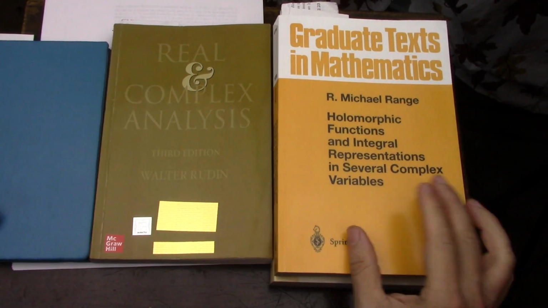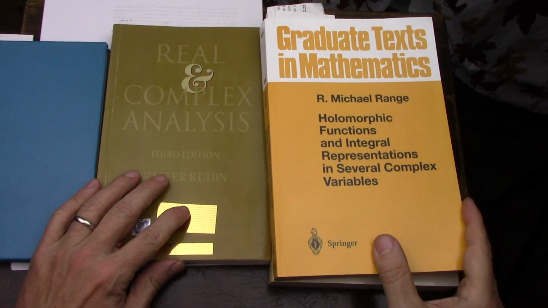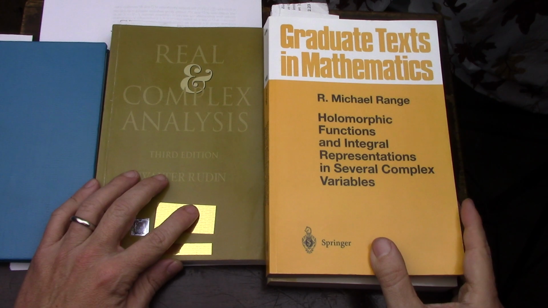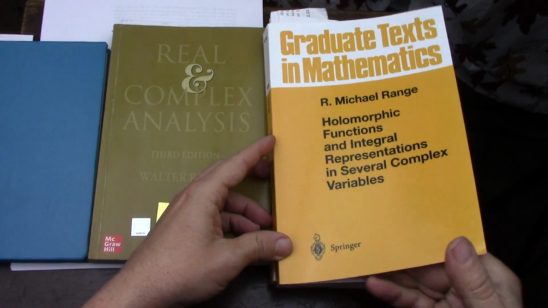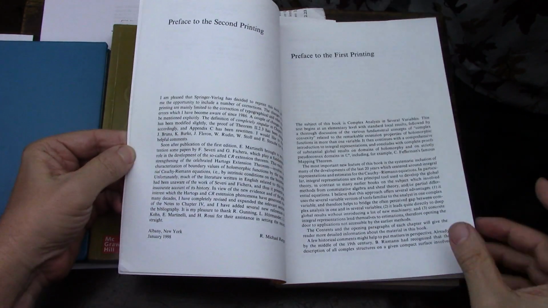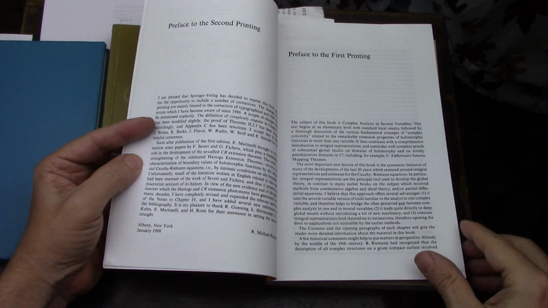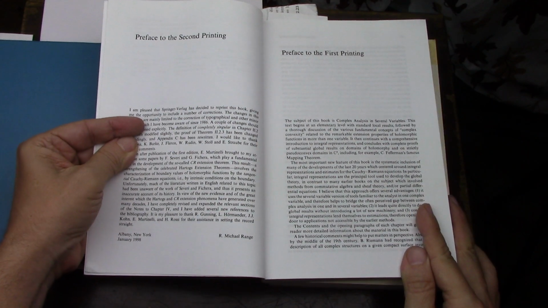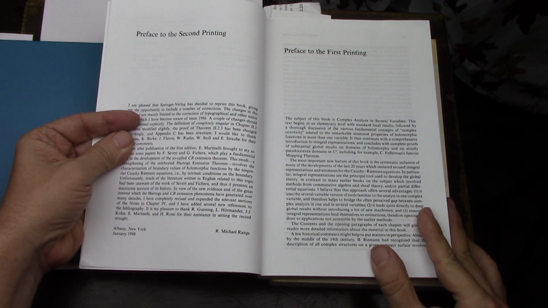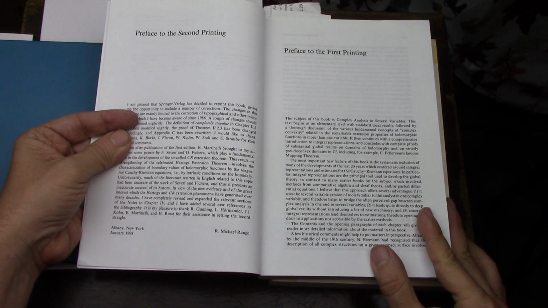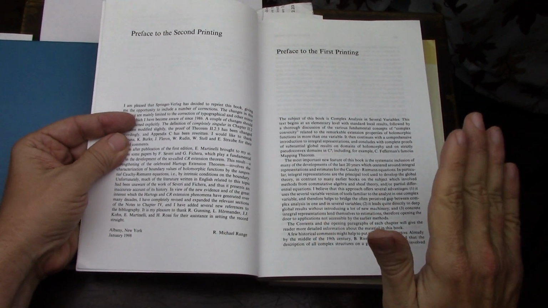I looked up what were the books in several complex variables that required the fewest number of prerequisites. That's basically what I went for. And this one came up, and so I bought it, and yeah, I like reading from it in the way that maybe a lower primate, maybe a donkey, would read several complex variables, because I don't know anything about it.